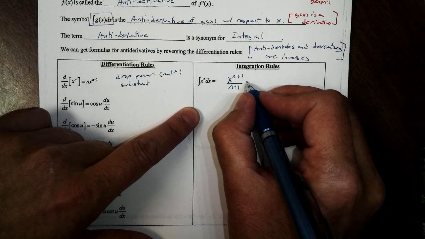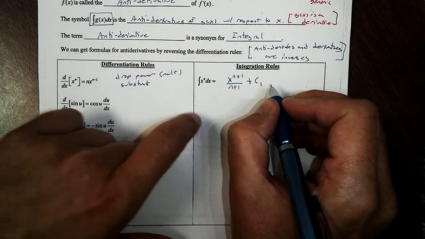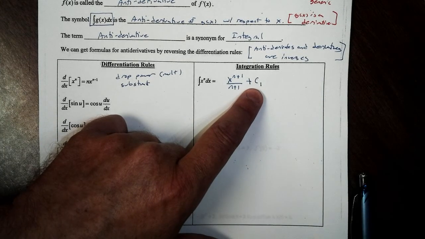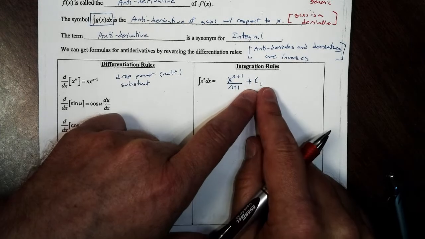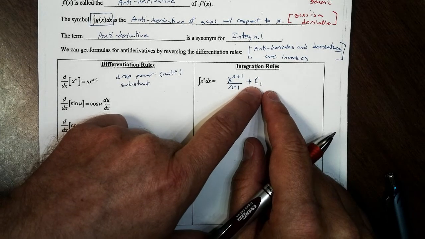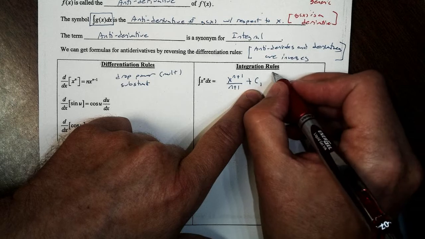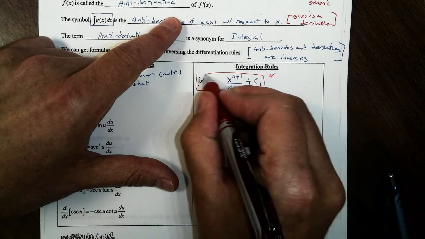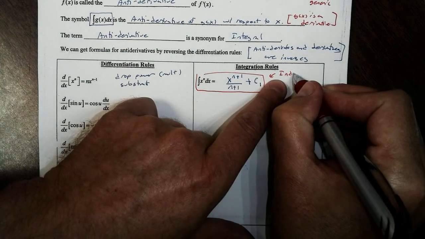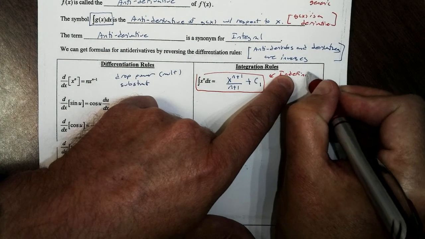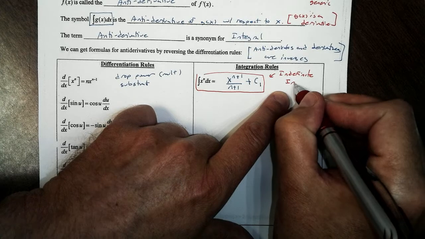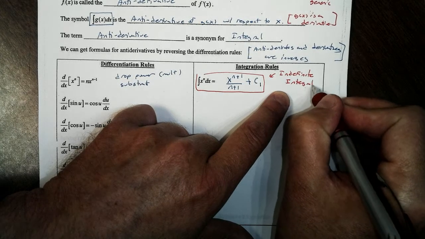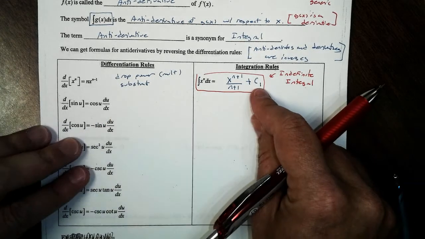Now the only thing you need to remember is this plus C1. You need to have that plus C1 right there, otherwise it's going to be wrong, because remember, this is an arbitrary constant. Later on, we're going to solve for that. This is what we call an indefinite integral. It's considered indefinite because we don't know what C is. Indefinite again because we don't know that C value.